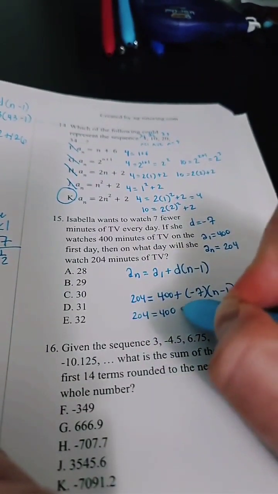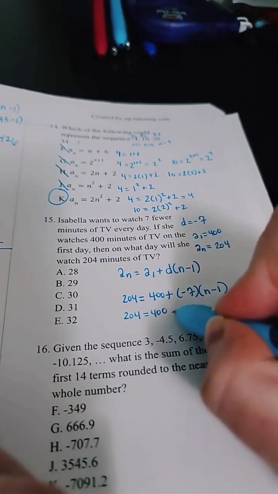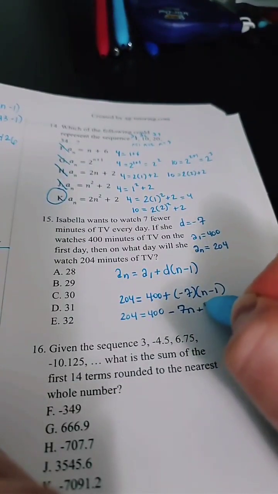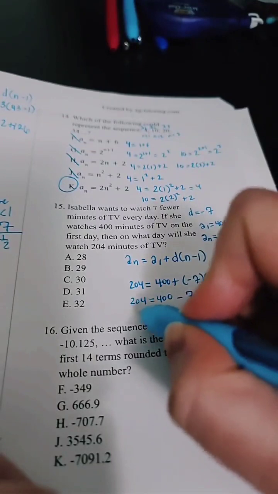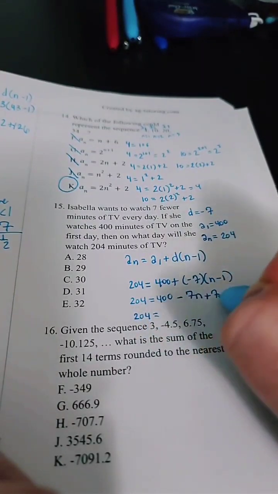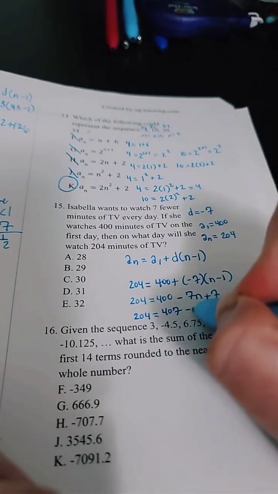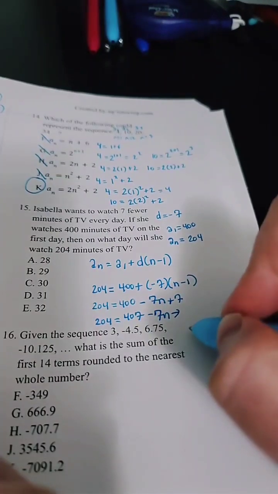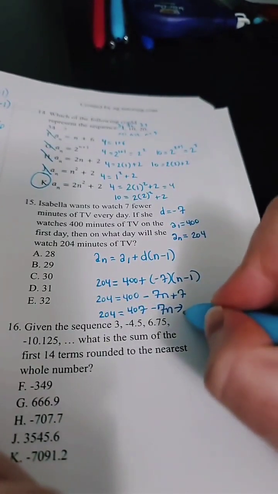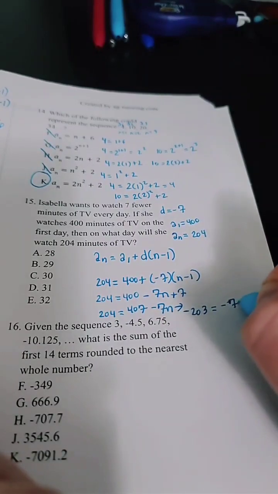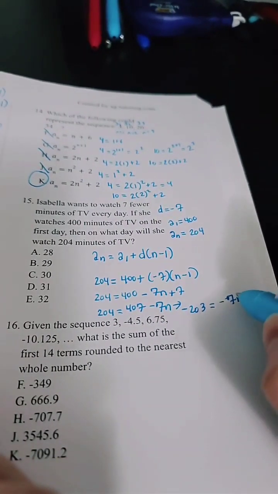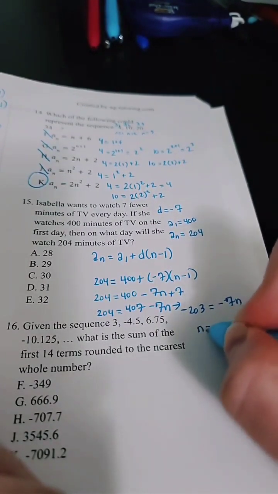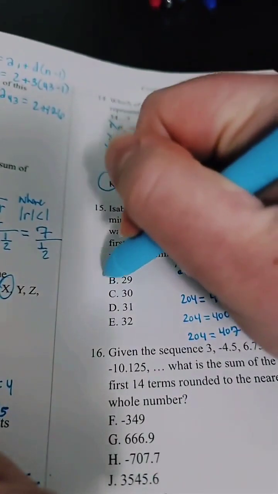So we copied down everything over here, and then we have to distribute the -7 to each of the terms in parentheses. So this would be -7 times n, which is -7n. -7 times -1 is +7. So then that's 204 is equal to 400 plus 7, which is 407, minus 7n. Then we're going to subtract 407 from each side, and we get -203 is equal to -7n. Then we get n by itself by dividing by -7 on each side. When we do that, we get that n is equal to 29, so it should be B.